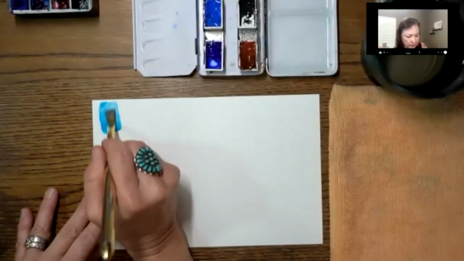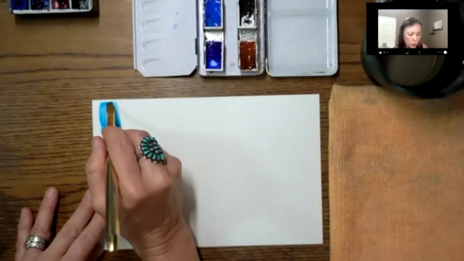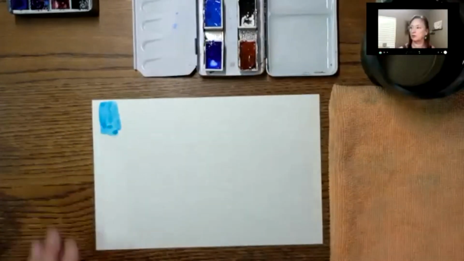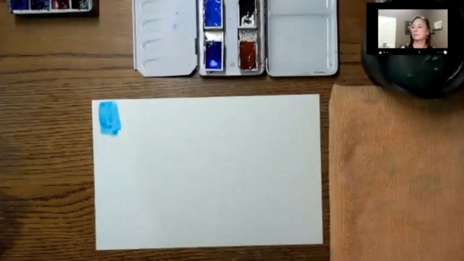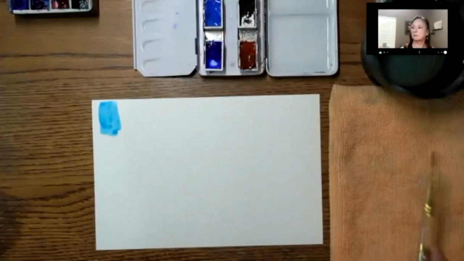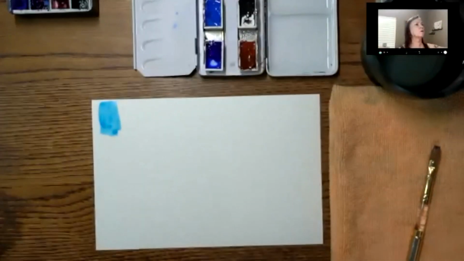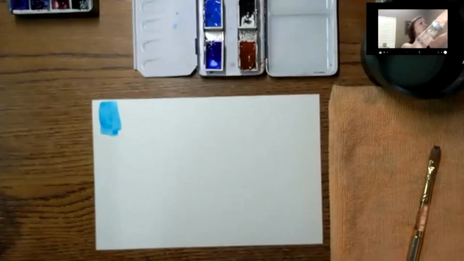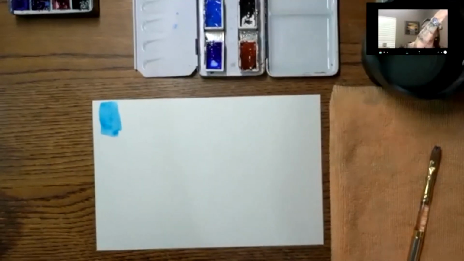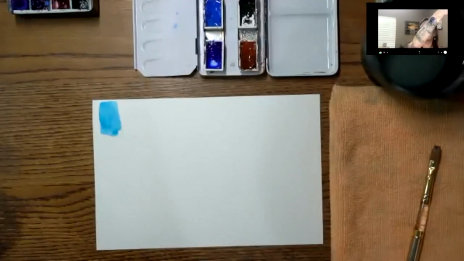It's a very cool, very beautiful blue. Okay, better make sure my camera's having some focus problems.